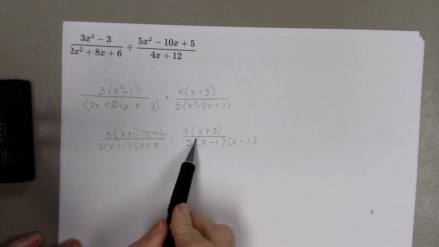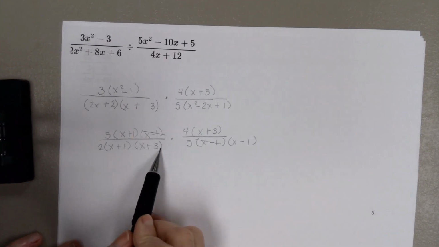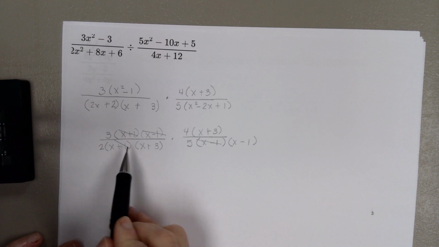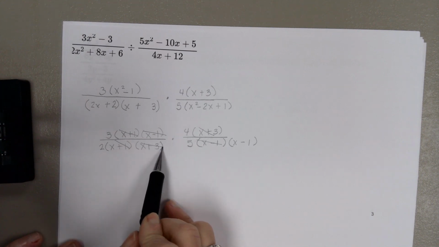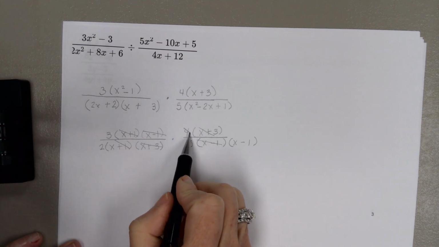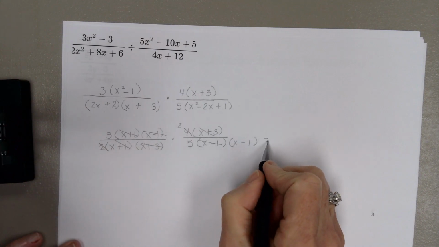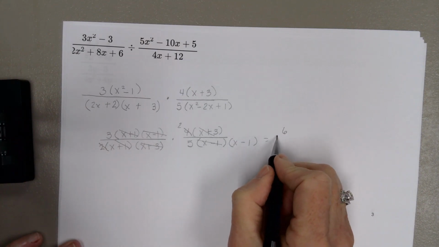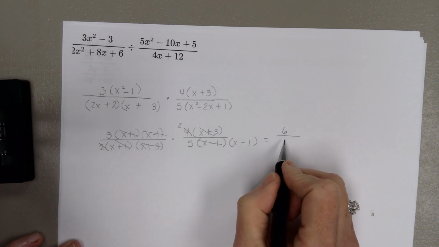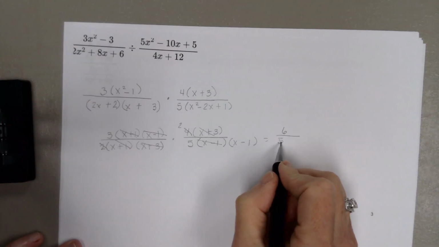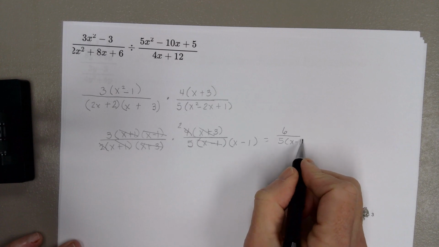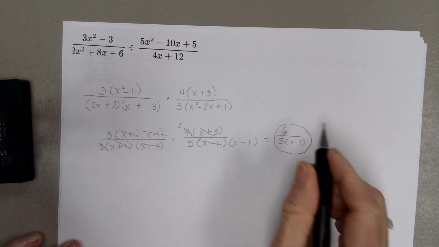So this and this go away, that and that go away, that and that go away. I've got a 4 and a 2, so that leaves me a 2 on the top. So I have a 6 on the top, and I have a 5 times an x minus 1 on the bottom. And that's as far as you can go.